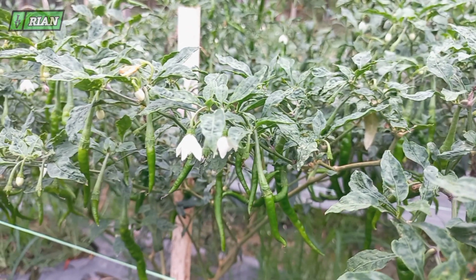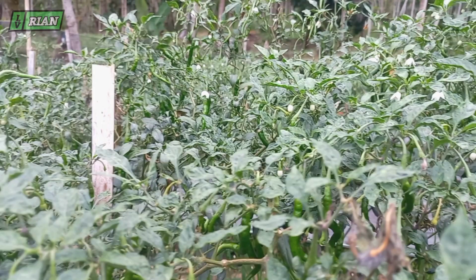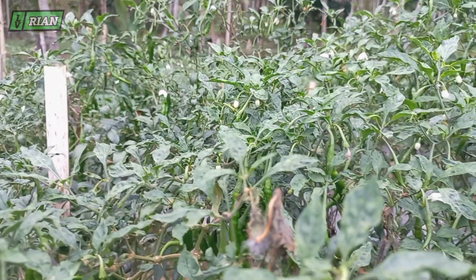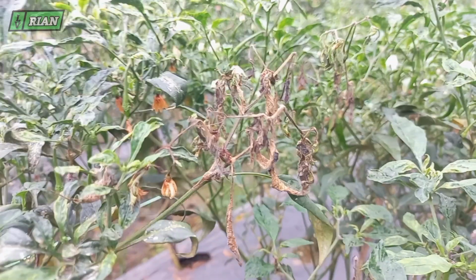Disciplined and integrated application of IPM, prioritizing cultural and biological preventative measures, is the most sustainable and effective scientific approach to mitigating losses from chili twig rot.